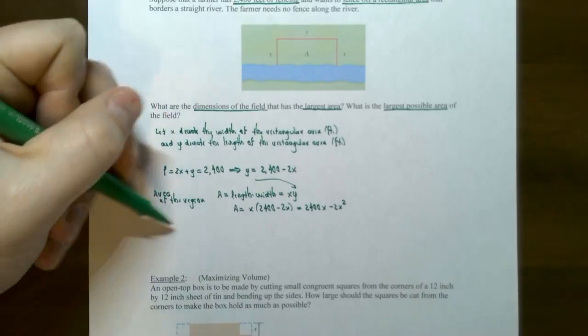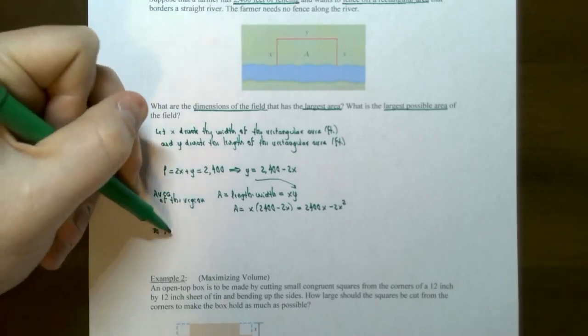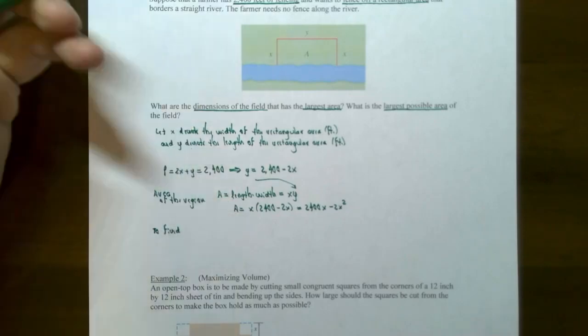So now that we have the area that we want to maximize, we need to find all the critical points of the area.